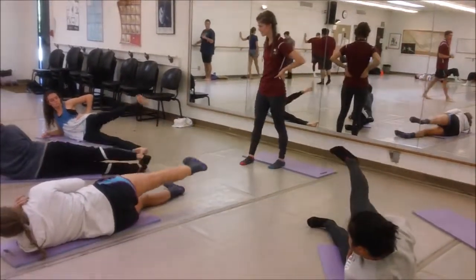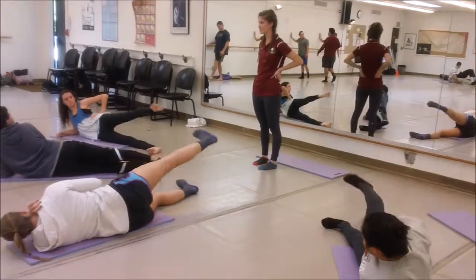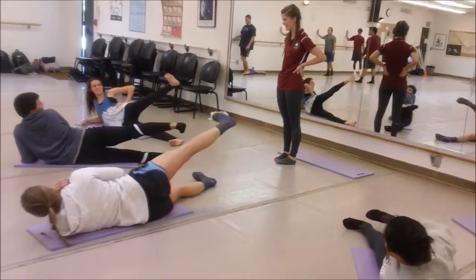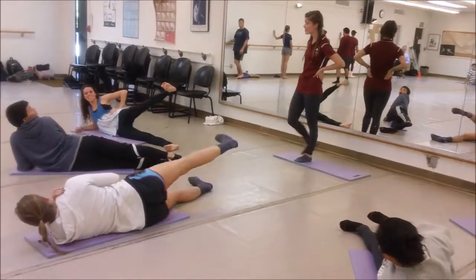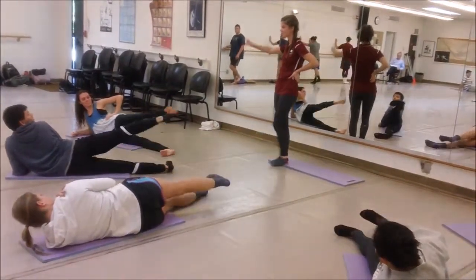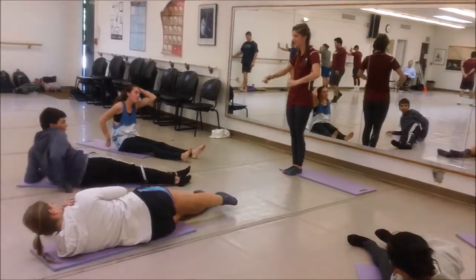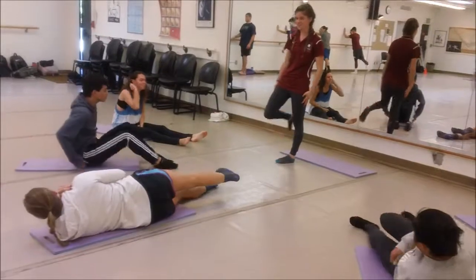Great job today. Get pointers. Make sure you keep your head up and your back straight. You thought this was hard. Some of the ACL patients I work with, especially when they get a year out and they're basically coming back, it's just like a nice workout for them. Flex as much as you can.